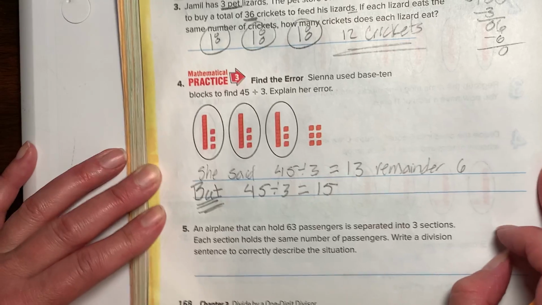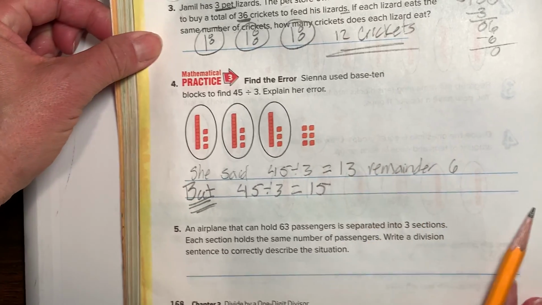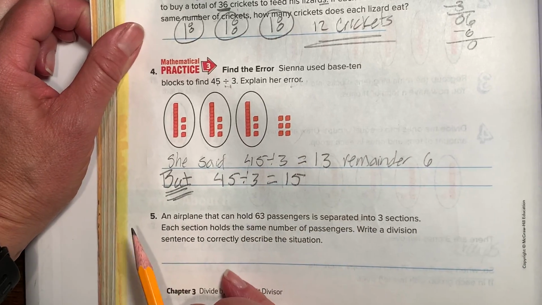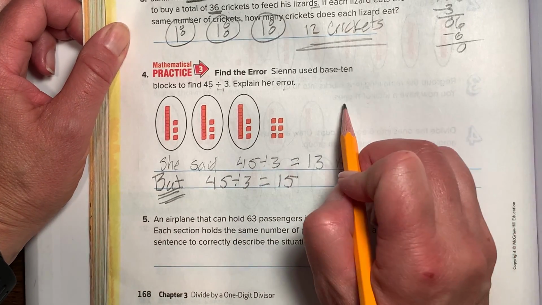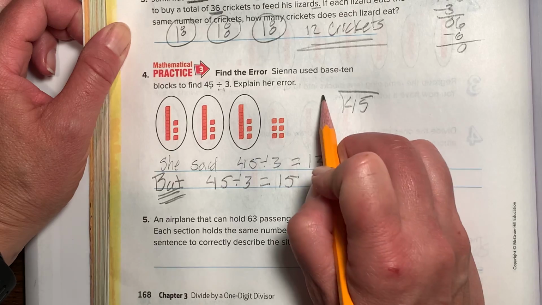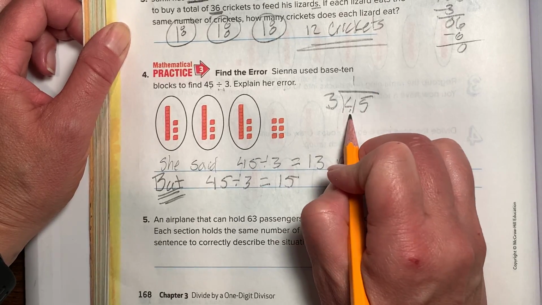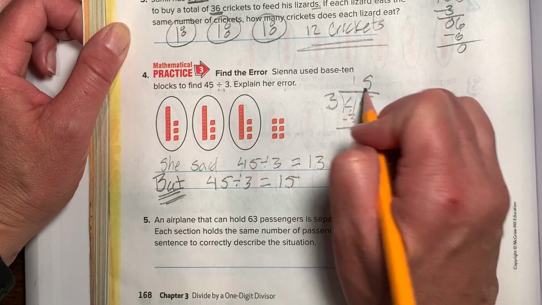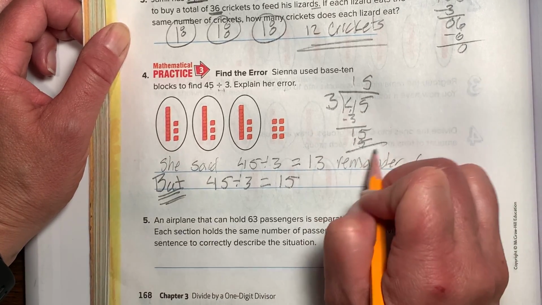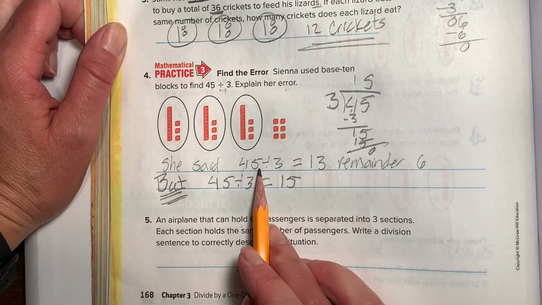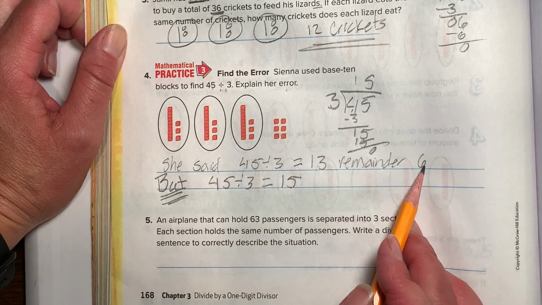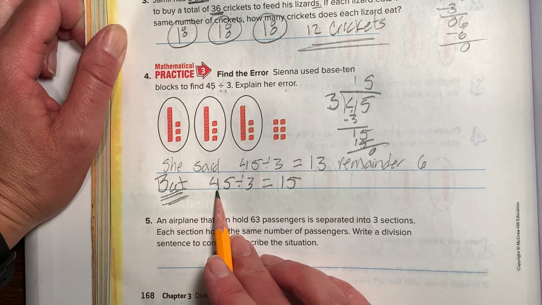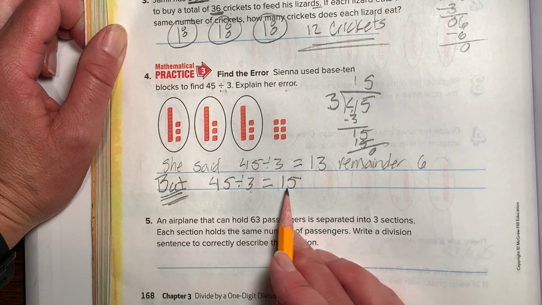Find the error. Sienna used base 10 blocks to find 45 divided by 3. Find her error. So when you take 45 divided by 3, 3 will go into 4 once, and you'd have 15. Can you see her problem? She said that 45 divided by 3 was 13, remainder 6. She didn't do her multiplication correctly. So you need to write 45 divided by 3 is actually 15.